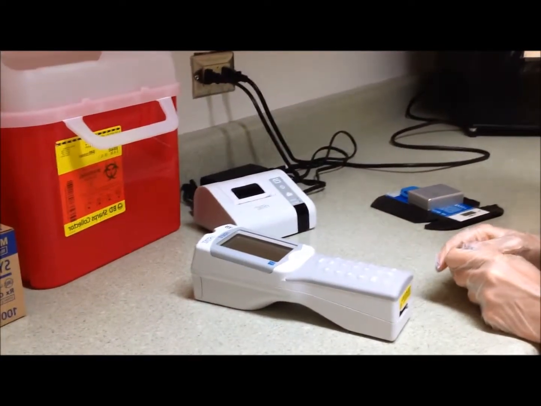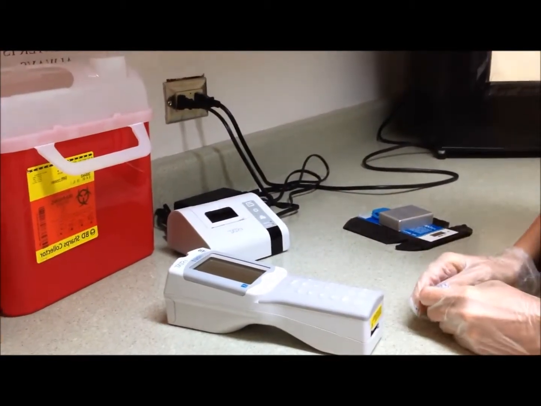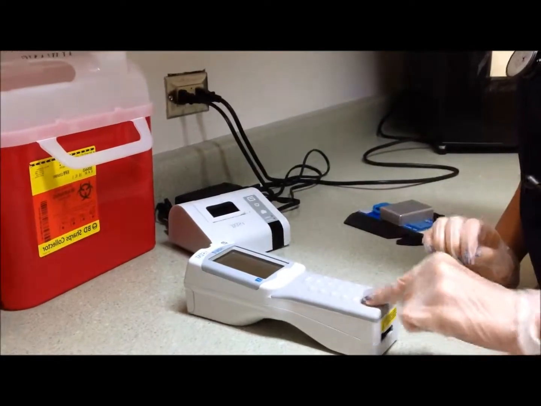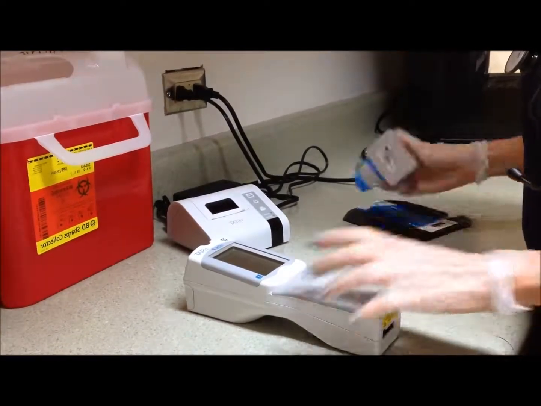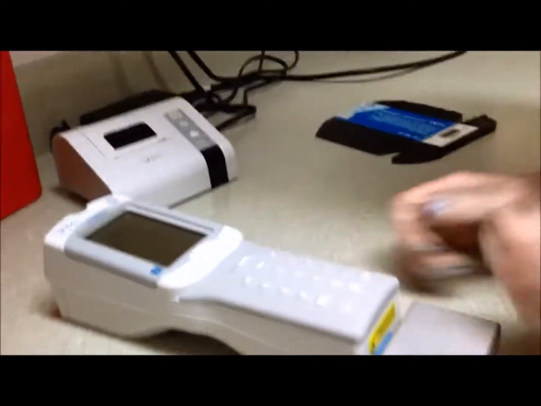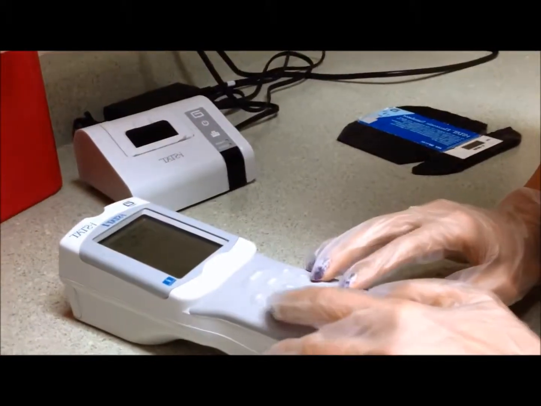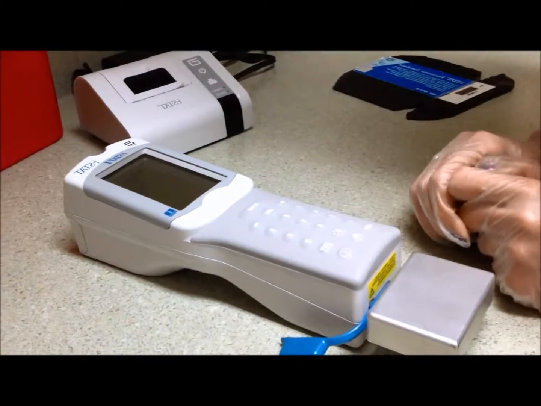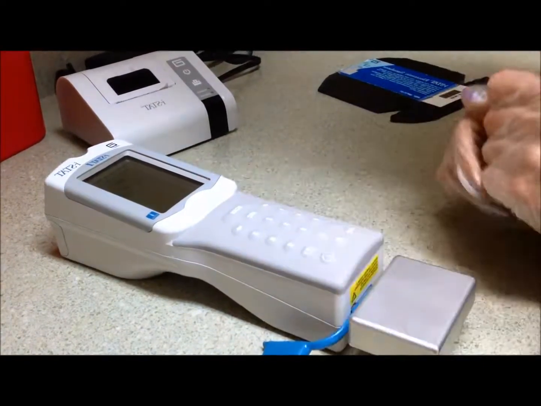Hello, today I'm going to be showing you how to run the iStat quality control as part of the Lead Tech daily procedures. The first step we're going to go through is to turn the handheld on, and you're going to press number 2 for the simulator. Insert. You're going to enter your operator ID, which can be found in the iStat room here. And that will be entered twice. Since we're doing the simulator, there is no patient ID, so enter twice.